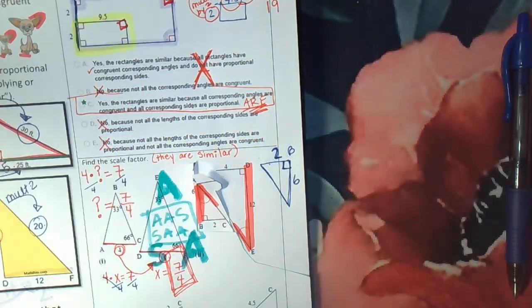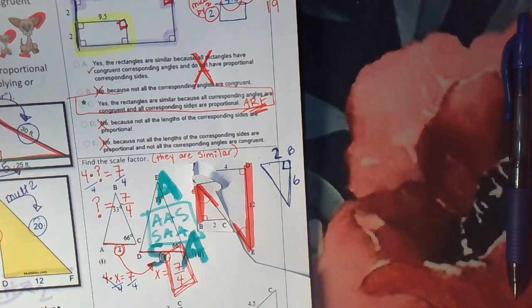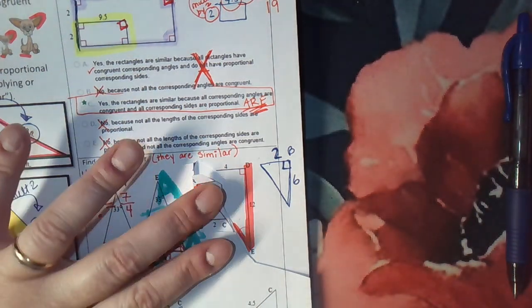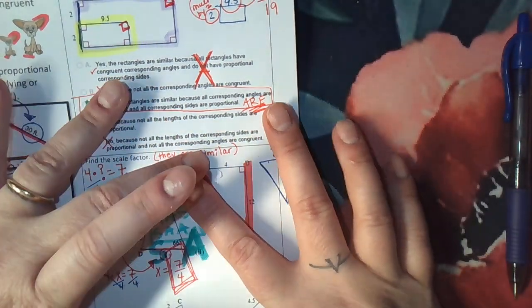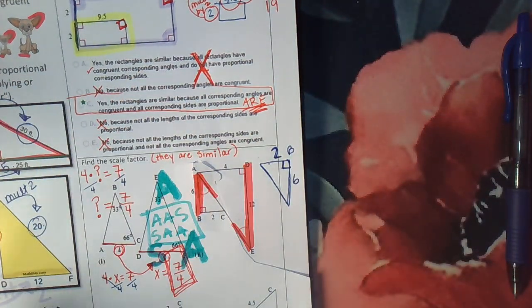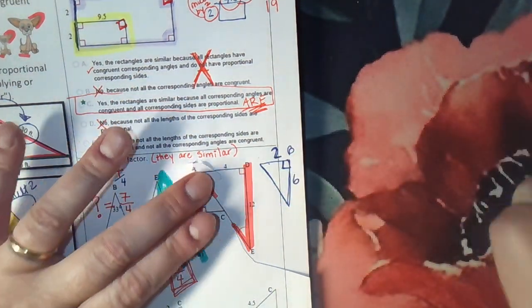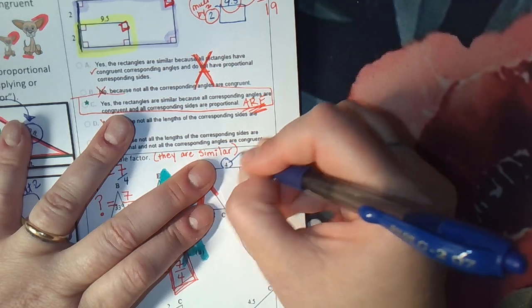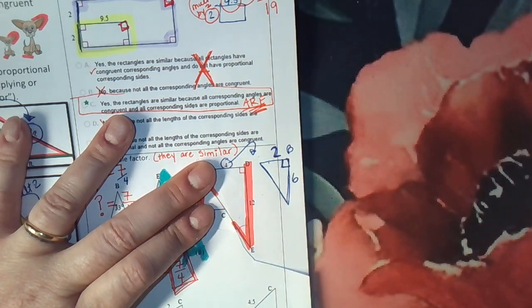Now the question is, what's the scale factor? To find the scale factor, we look at 2 matching pieces. Well, I see from 4 to 2.